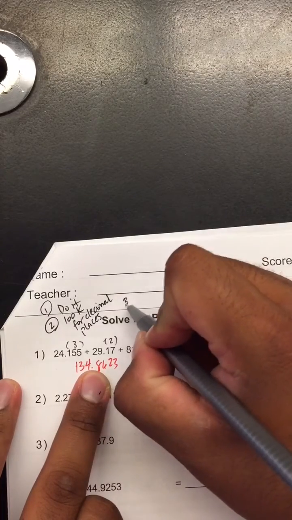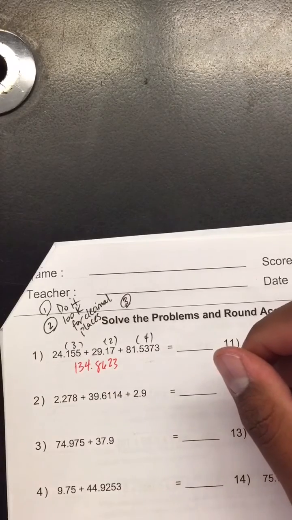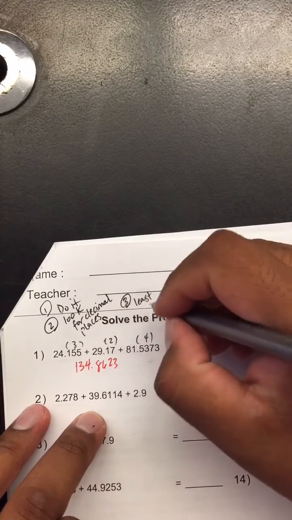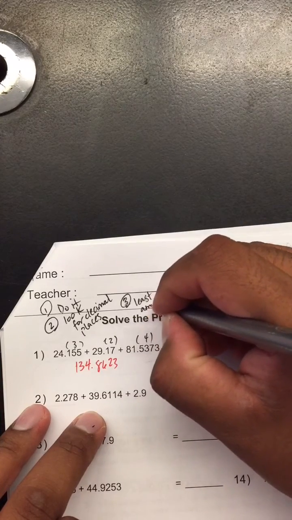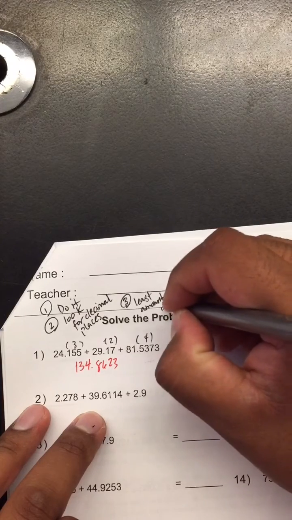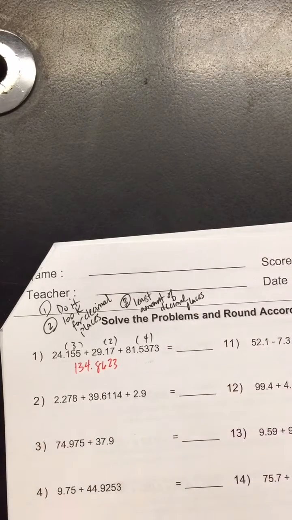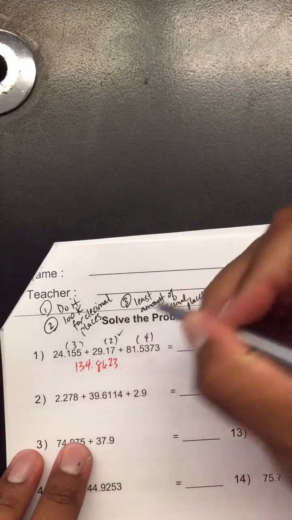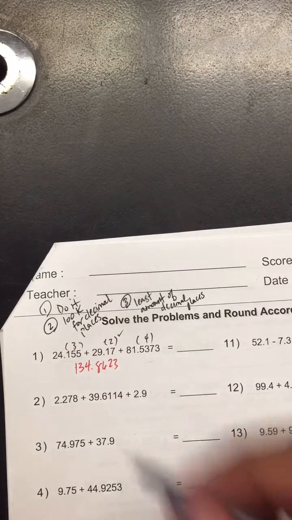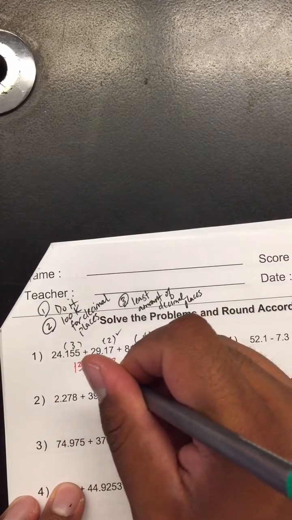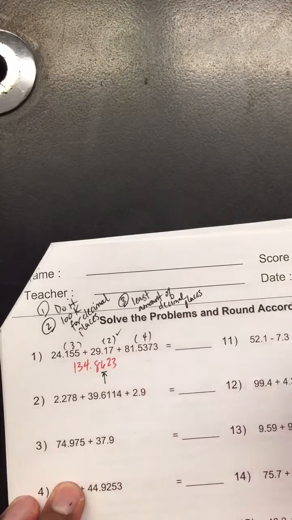The next step, step 3: where is it that we're going to round? Well, we're going to choose the least, the one with the least amount of decimal places. Which one has the least amount of decimal places? If you notice right here, the one with the least is 2 decimal places. So that means we're going to round to 2 decimal places. You start at the decimal and count 1 and 2. So we're going to round to this position right here, to that 6.